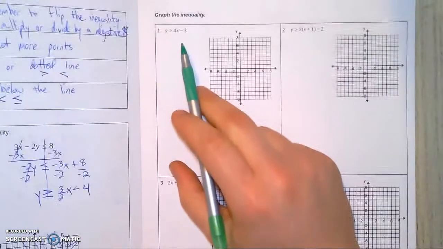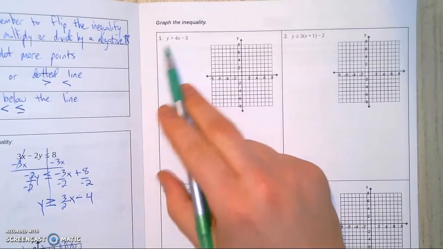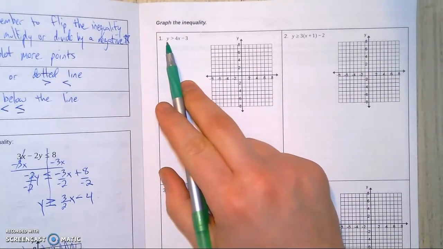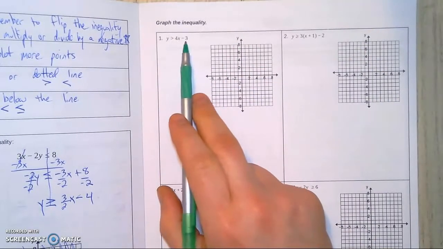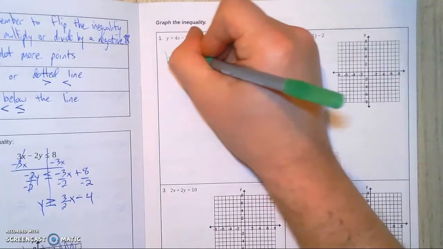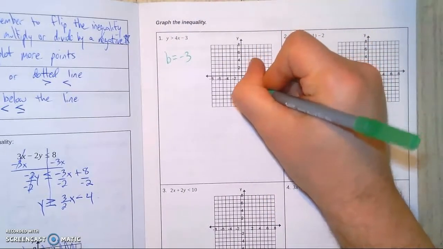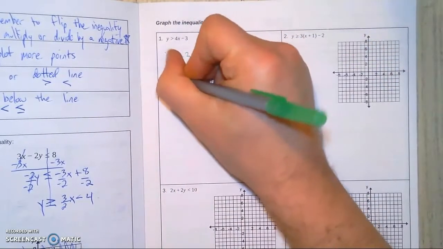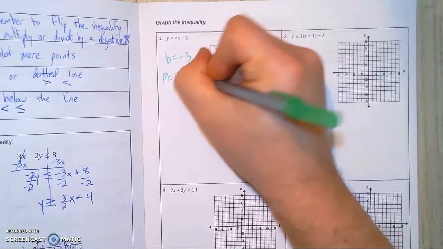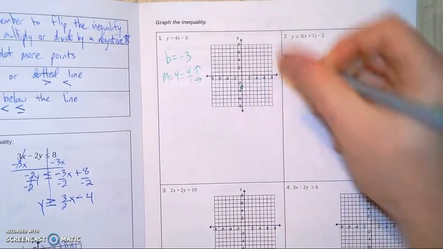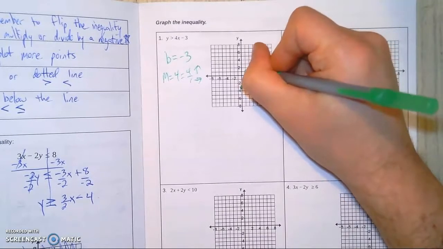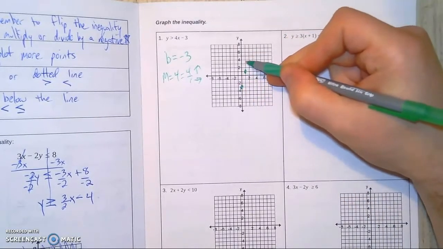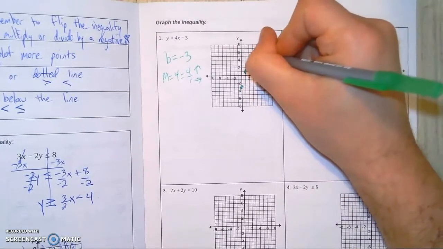Starting with number 1. So if step 1 is solve for y, this one's nice because it is already solved for y. We're in good shape. So now I'm going to use a point and a slope to plot more points. I'm looking for a point, maybe the y-intercept, -3, and a slope, looks like 4. That's 4 over 1. That's up 4, right 1. So I'm going to go up 1, 2, 3, 4, right 1. And let's do that one more time. Up 1, 2, 3, 4, right 1.